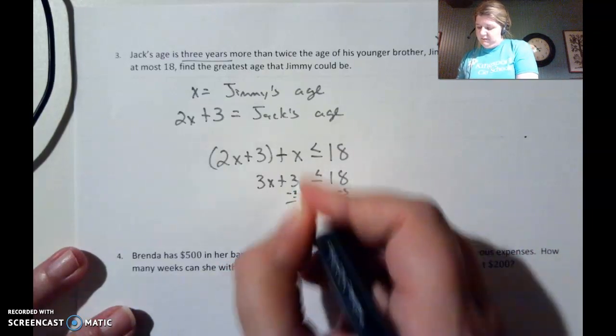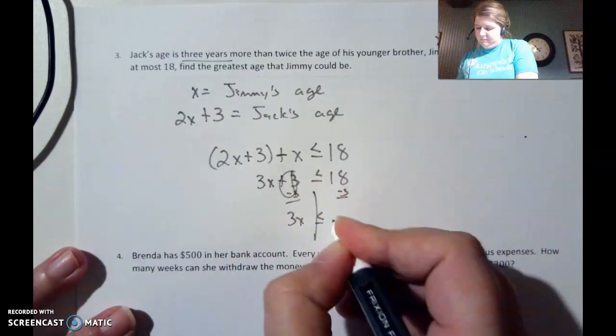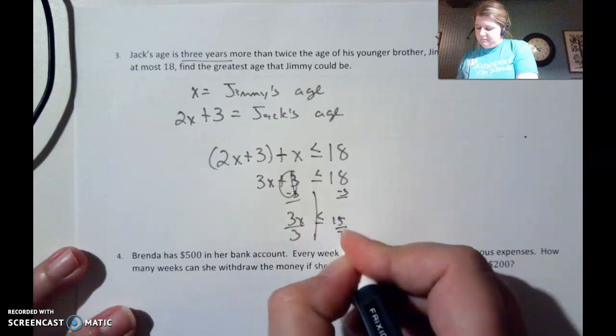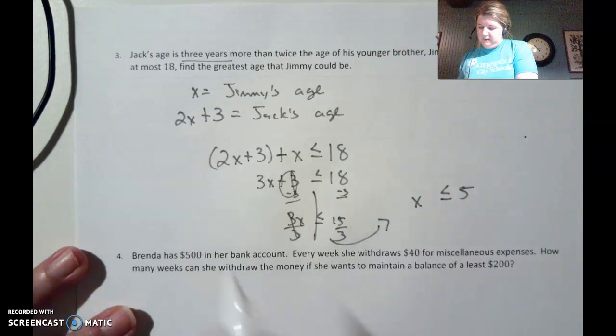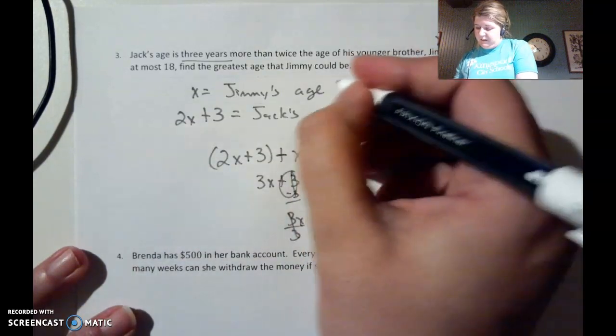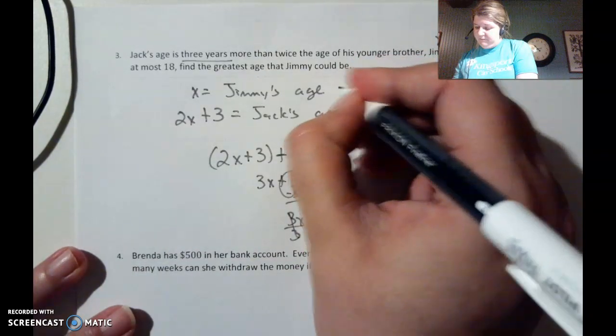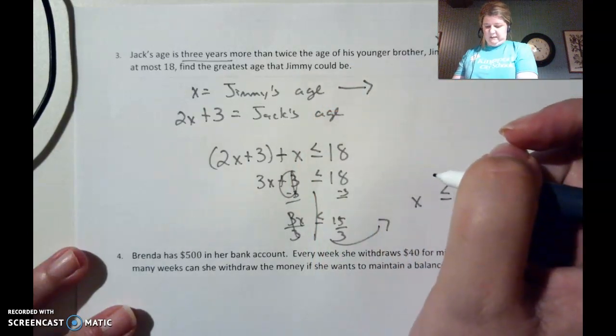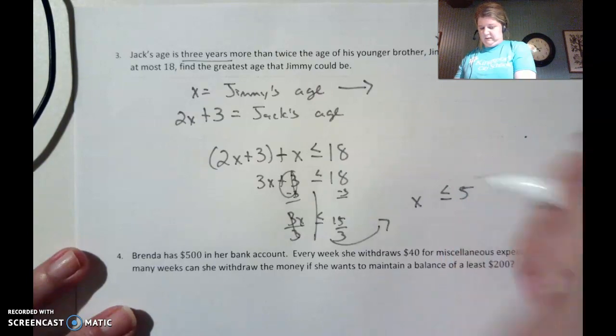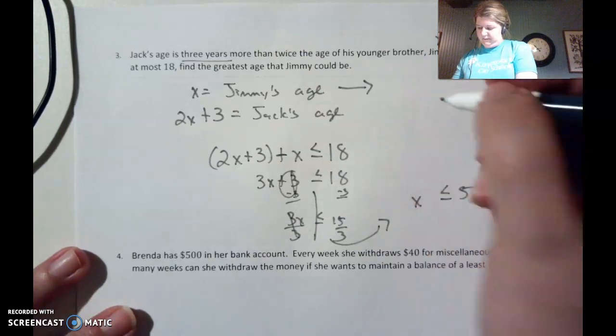Solve. So Jimmy is less than or equal to 5.